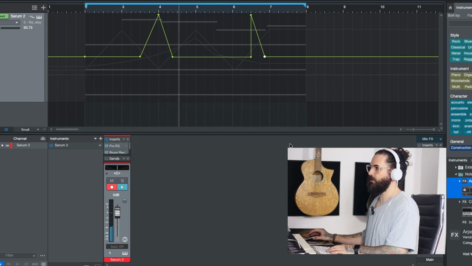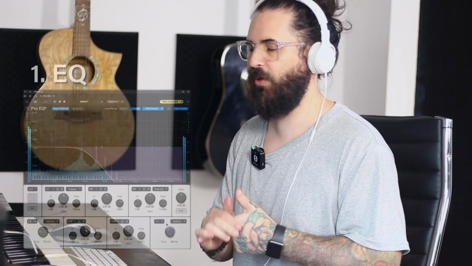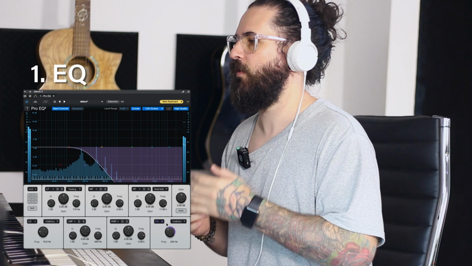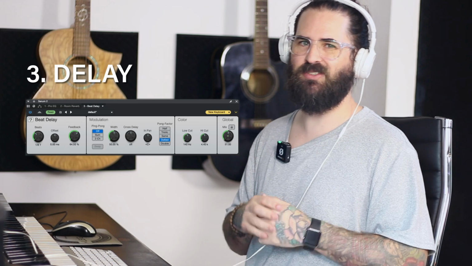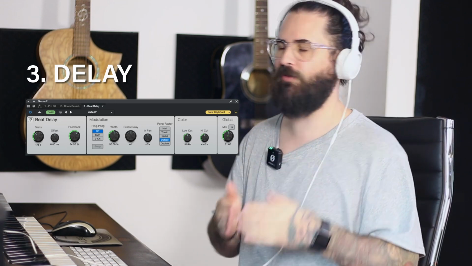All right, cool. So we just used 3 different plugins right now for implementing our automation. We've got the Pro EQ, or the EQ for the sake of sweeping frequencies. We've got the reverb to create a little bit more drama and space, and then we've got the delay, which in this case we've used to sort of create a little bit of a glitch effect. These are the 3 that I'm going to use for now. You can always get more extreme and throw some other things in there.